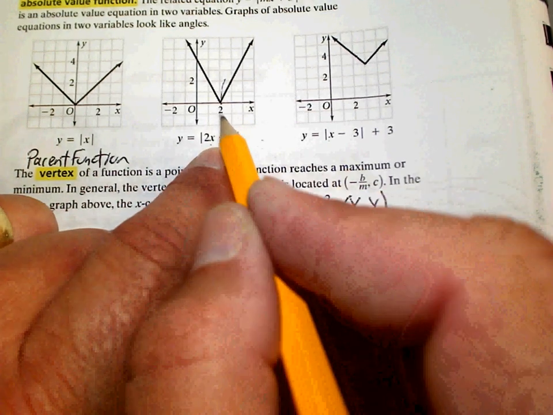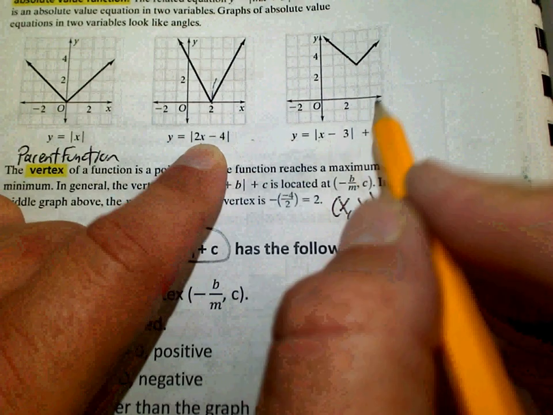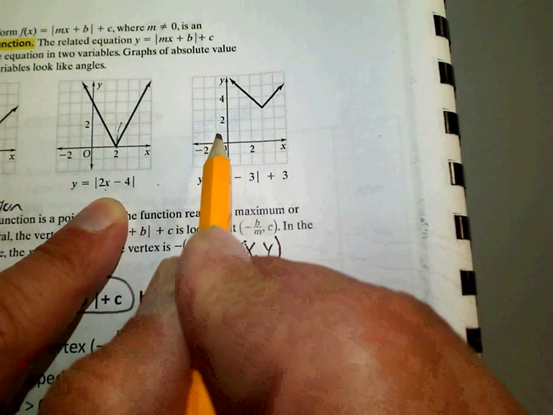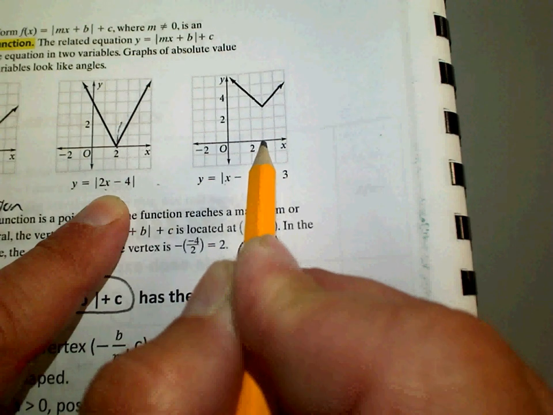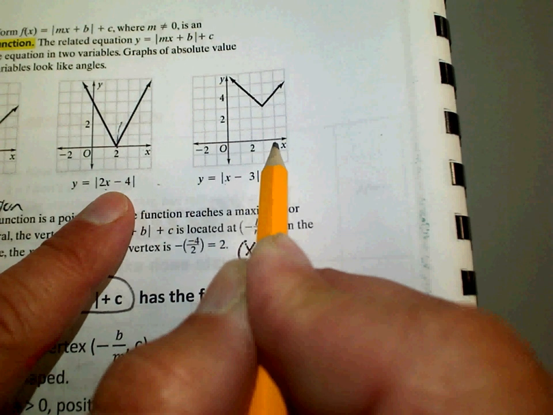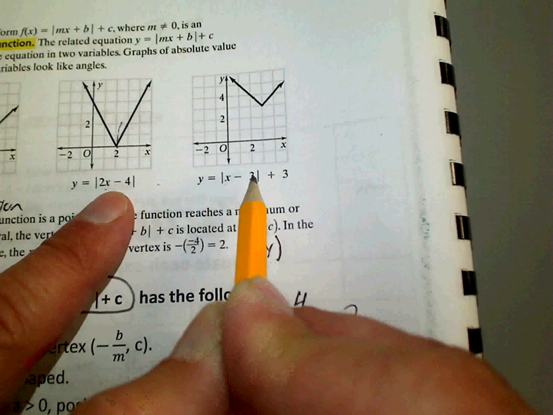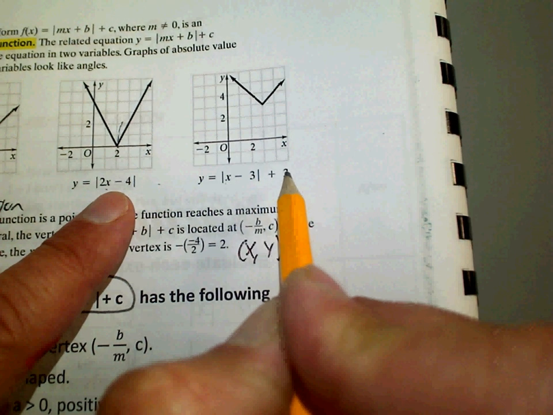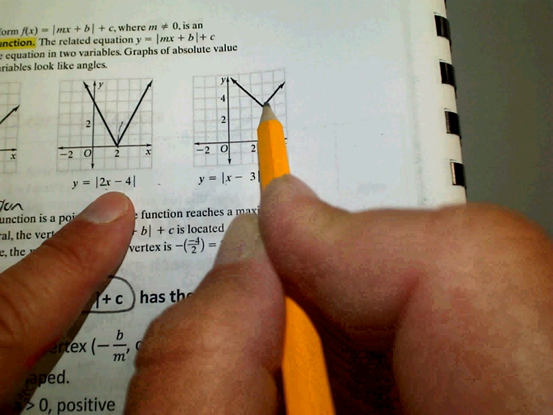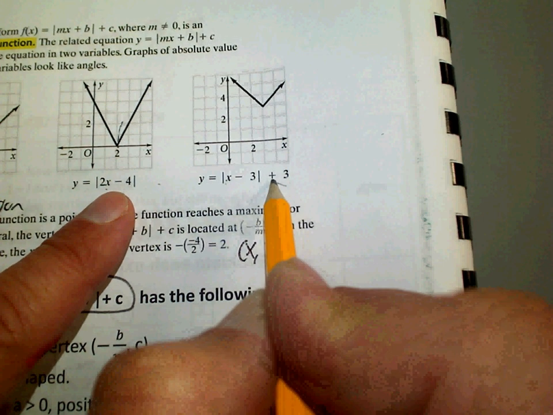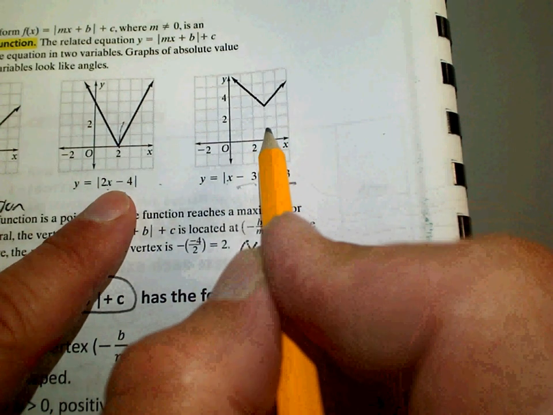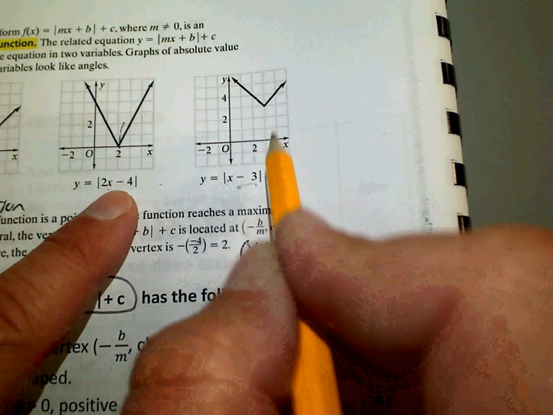We'll talk about it. Right here, look at this vertex. How far to the right? 3. Is it 3 over? Is it x minus 3? Yeah. How far up is the vertex? 3. Is it 3 up? Yeah. We can trust this 3. Oh, look at there. Minus 3. We went 3 to the right. So why could I go 3 to the right here, and then over here it's different. It's not 4 to the right.